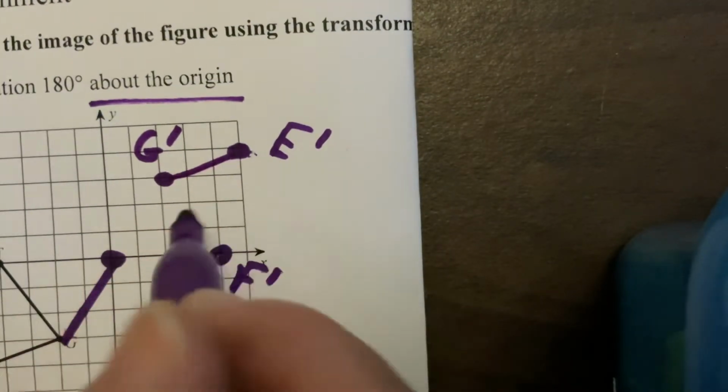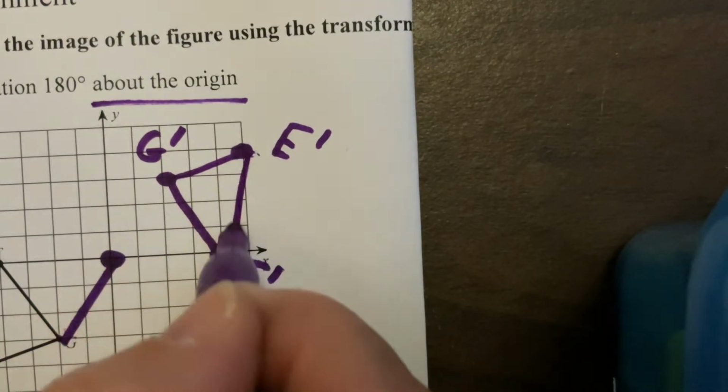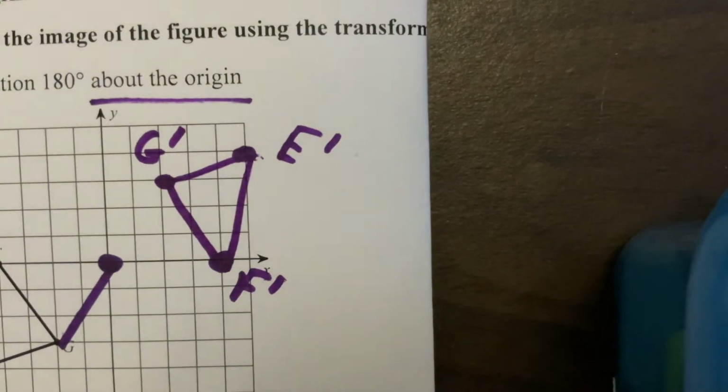And this part's tricky. You can see I'm not even doing a great job with it. And then finally my G prime, I'm just going to lift up my paper. And my G prime is right here. And I'm going to connect my coordinates.